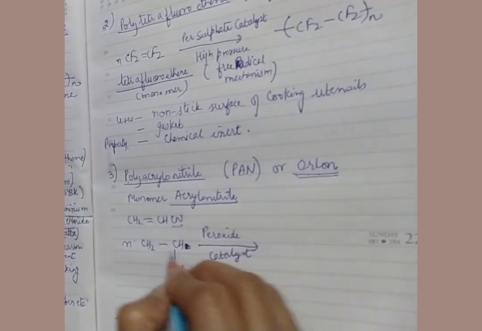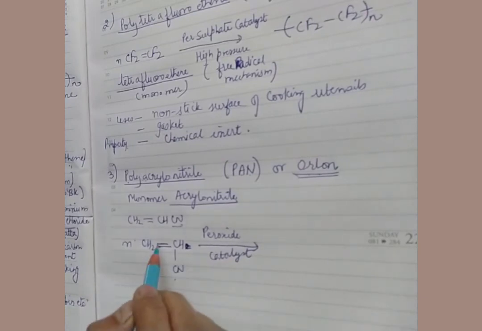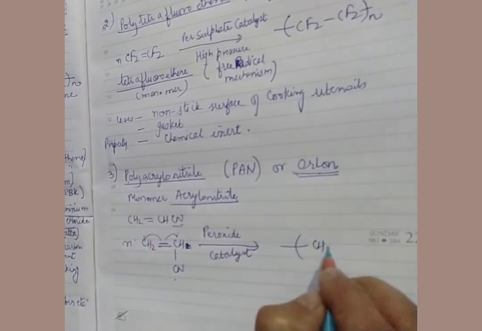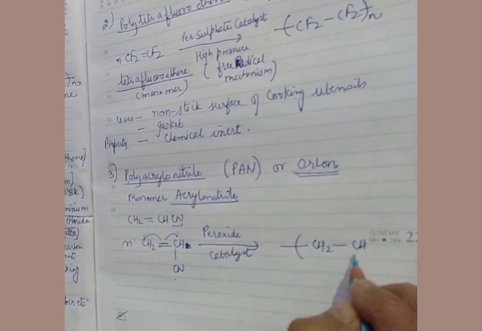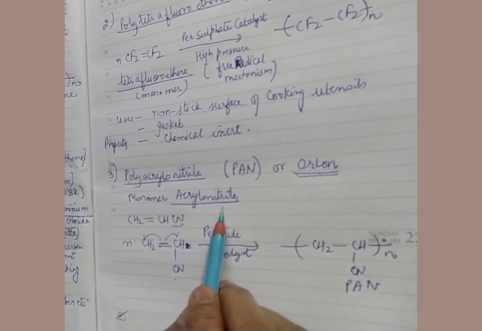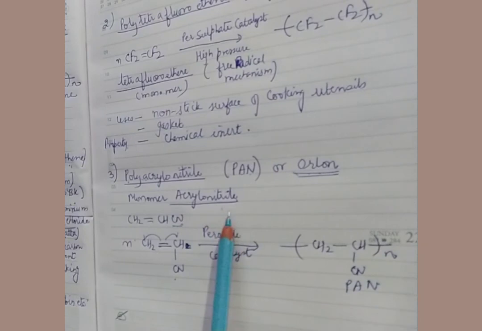It results in the formation. It's a double bond over here, sorry. And this is how that takes place. CH2, CH, CN, and this is N. Now this is PAN. The monomer is acrylonitrile. Okay, and the catalyst which we are using is the peroxide catalyst.